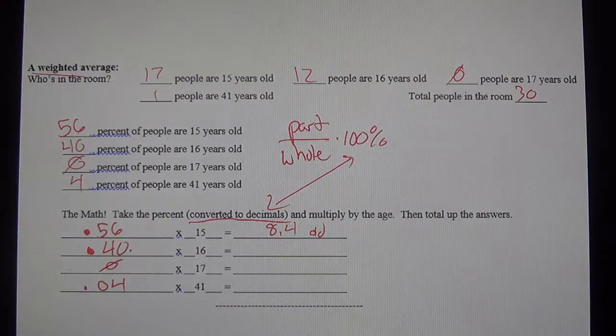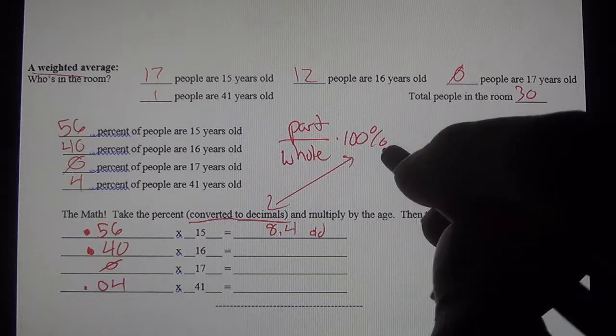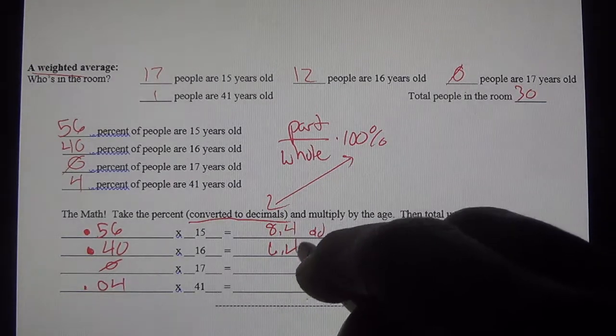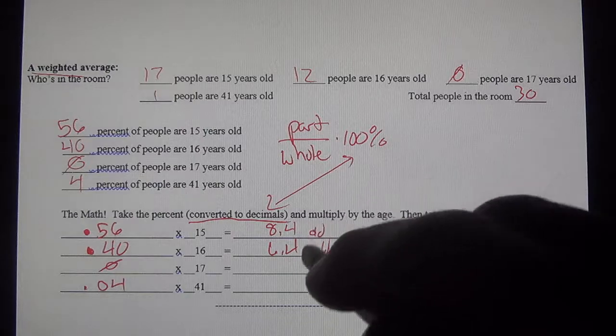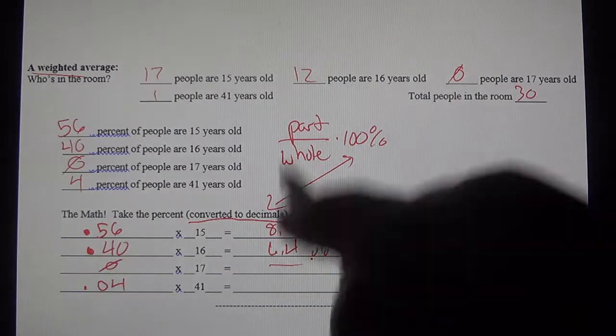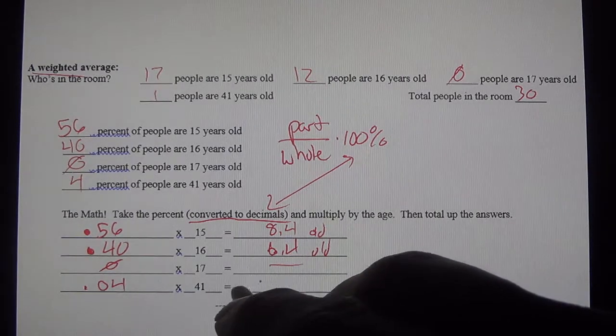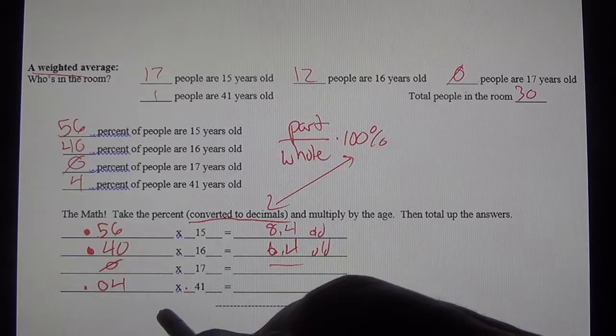We're going to take the 0.4 and we're going to multiply that by the 16-year-olds. Let's try that again. I hate it when my calculator doesn't register my fingertips. 0.4 times 16 is 6.4. And still 0 for the 17-year-olds. I'm not even going to worry about that part anymore. And then 0.04 times 41.